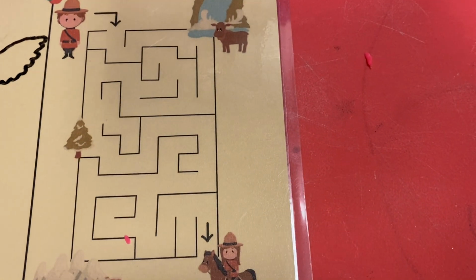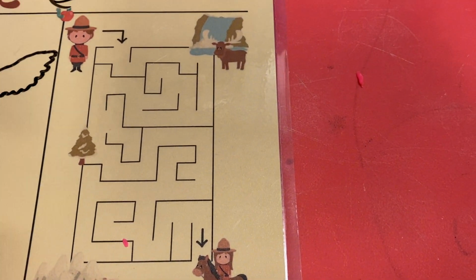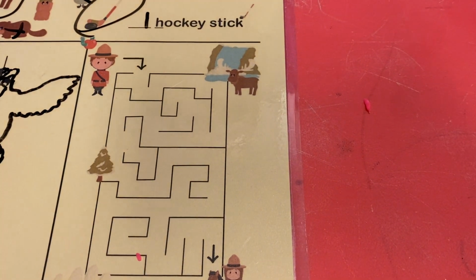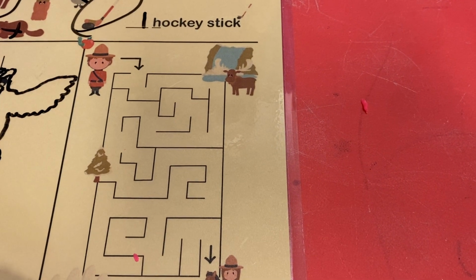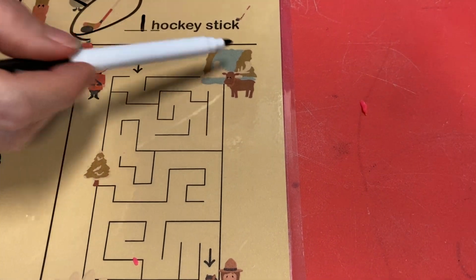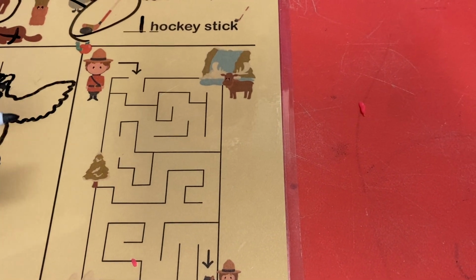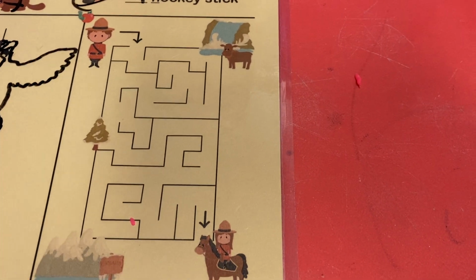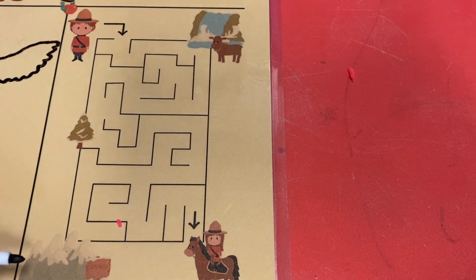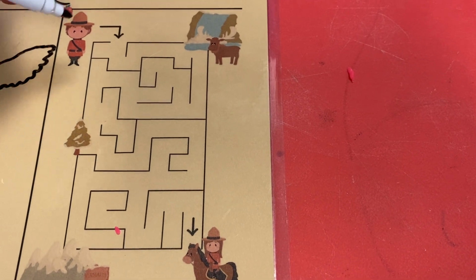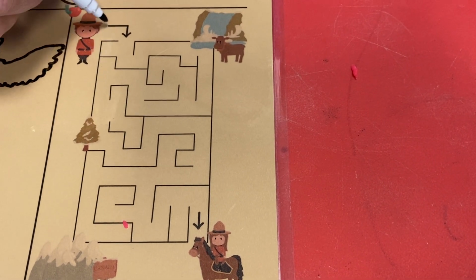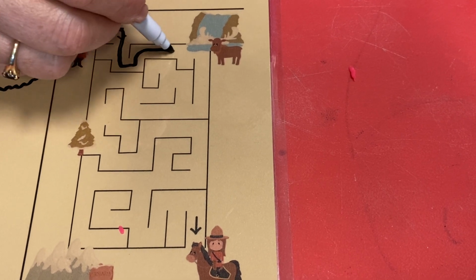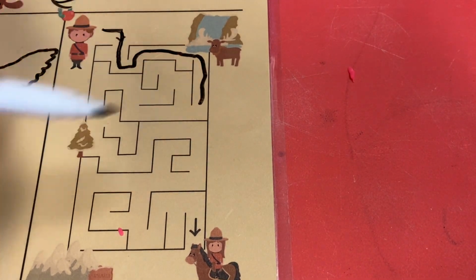All right. And then last but not least, let's get our Mountie down to his friend all the way down here on his horse. Okay, we're going to go buy a couple of things. We see Niagara Falls. We have a moose. There's lots of forest. And then we have some mountains too. Mount Logan. Yep, that's the tallest one in Canada. All right, so let's start. Try to stay in the lines.